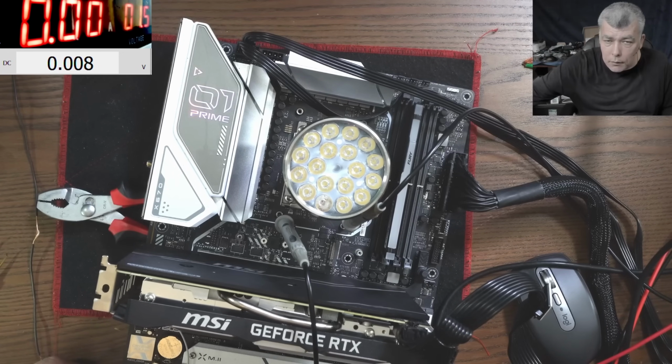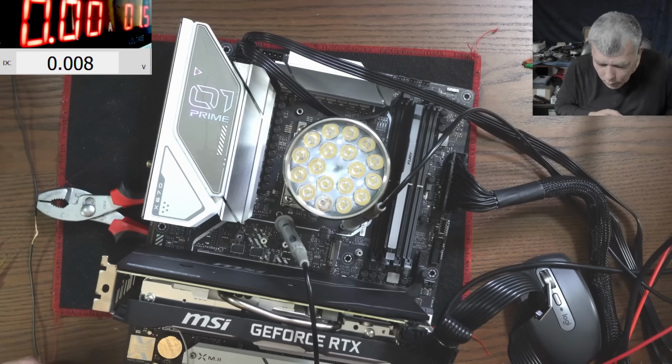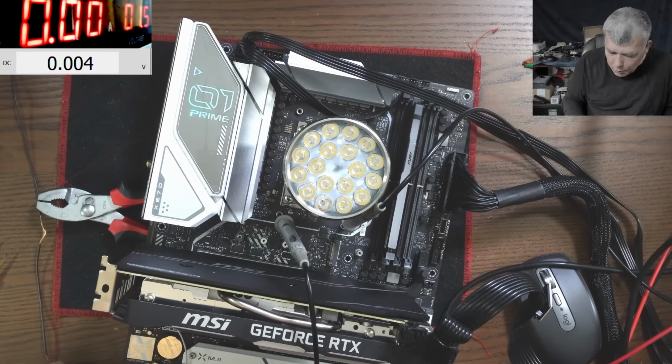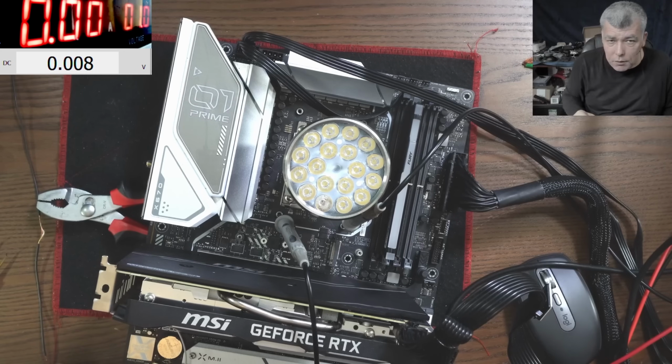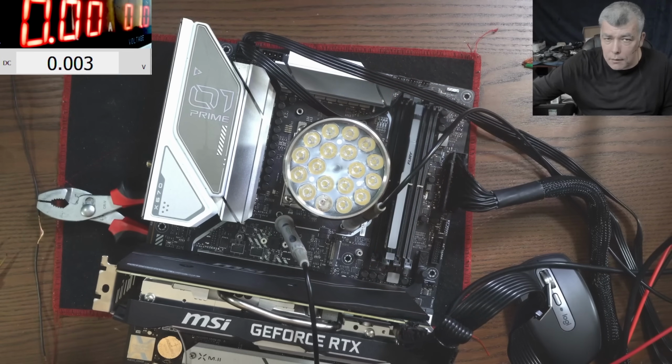Power on. And it's not coming on. The 1.5 is not coming on. With 1 volt it is coming on. And it's working. Let me power off.